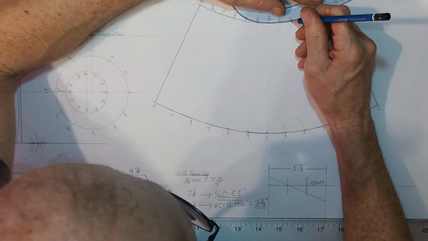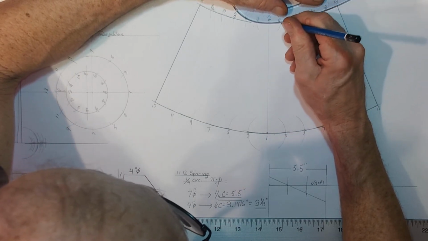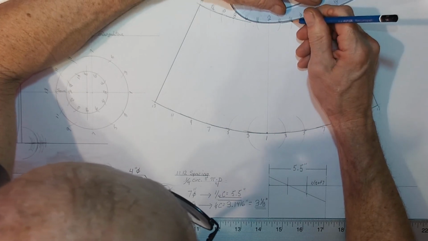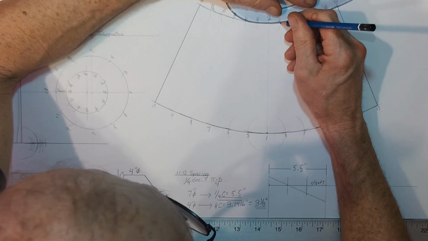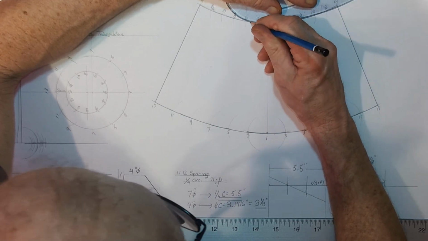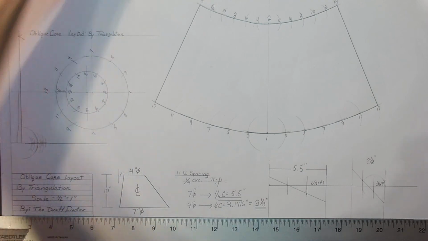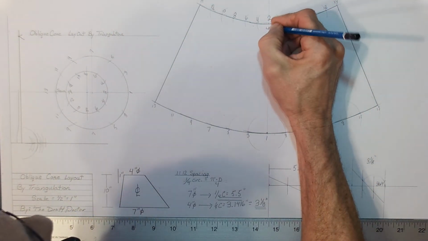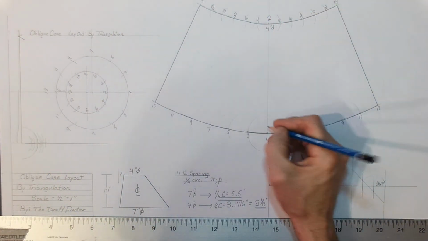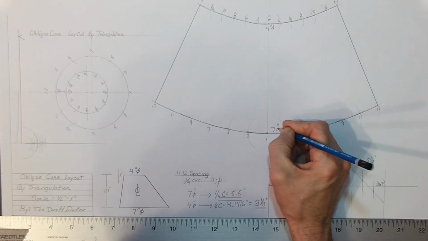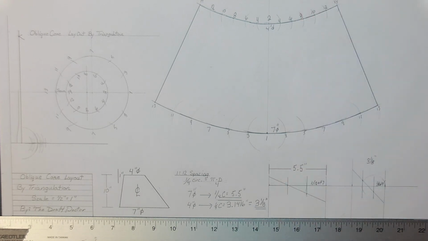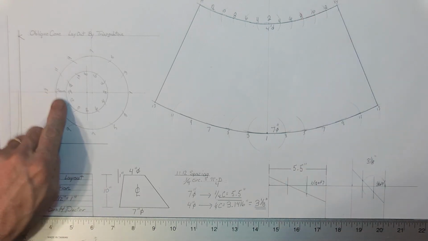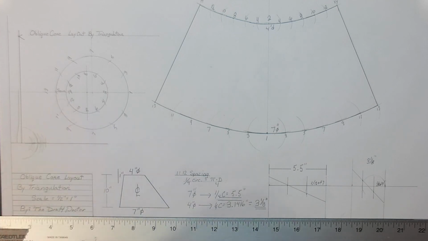Because of this being an oblique cone, there is no constant radius. We can't just use one arc. We have got to connect multiple radii together to get a finished pattern. And here I have my 4-inch round, and here I have my 7-inch round pattern, and this will give me a finished height of 10 inches. It will end up with a 1-inch offset here, or an oblique cone.